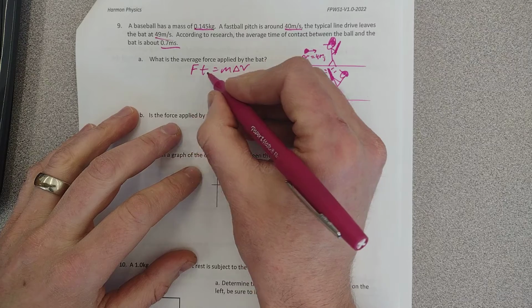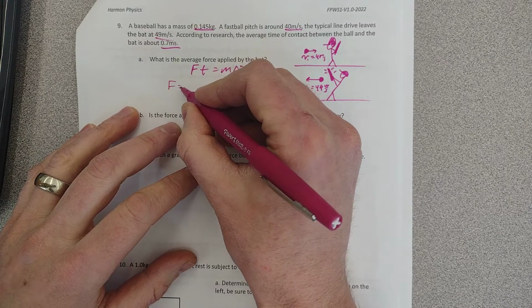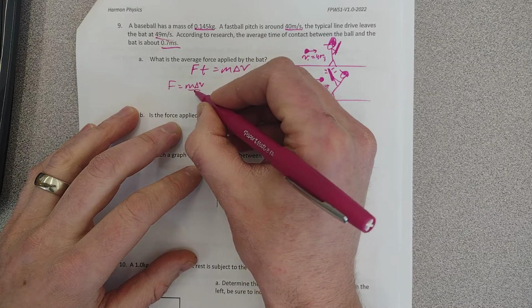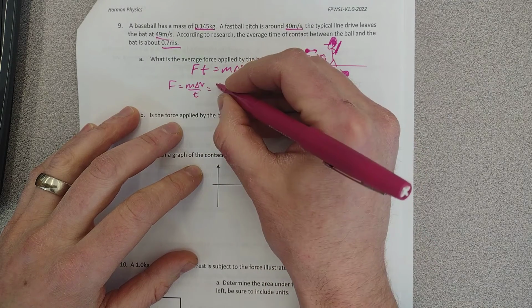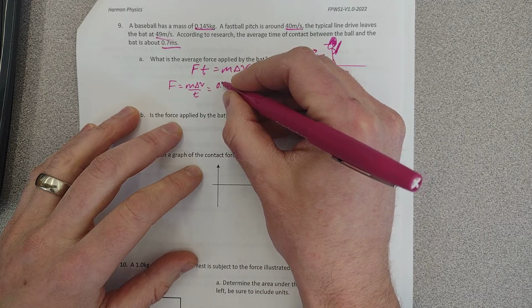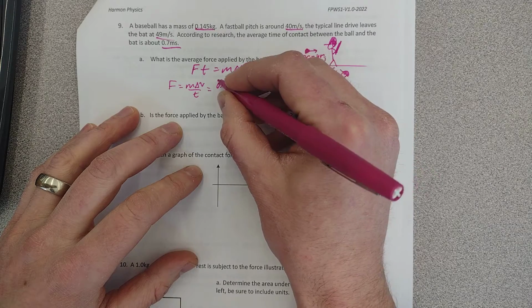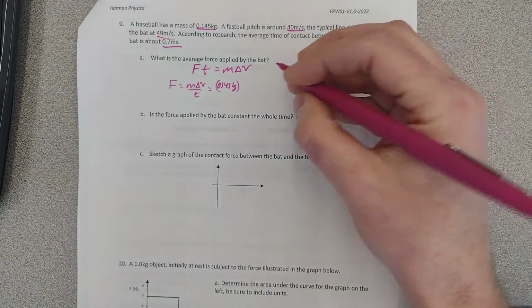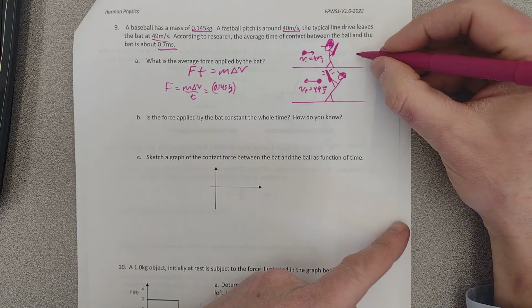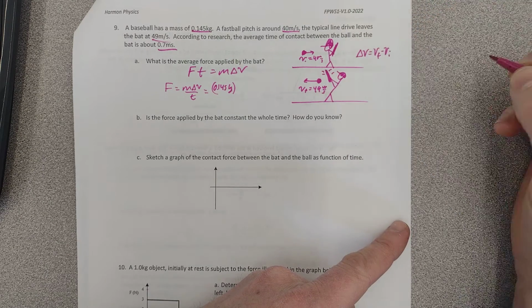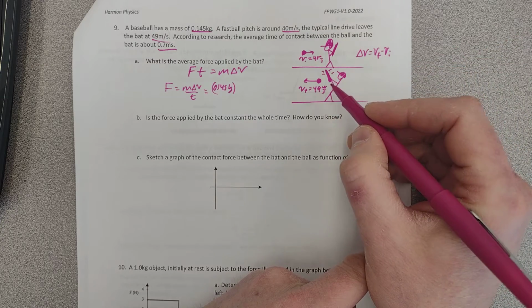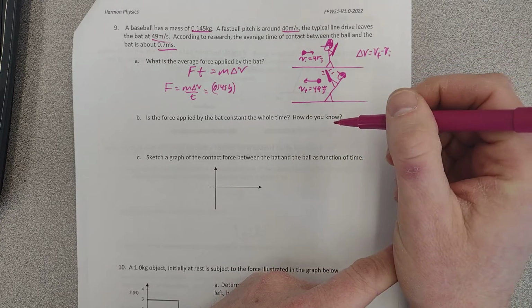So the average force would be mass times change in velocity over time if we divide both sides by time, right? So the mass here is 0.145 kilograms. Now how about the change in velocity? Remember, change in velocity equals v final minus v initial. So it's 49 minus 40, so it's 9.